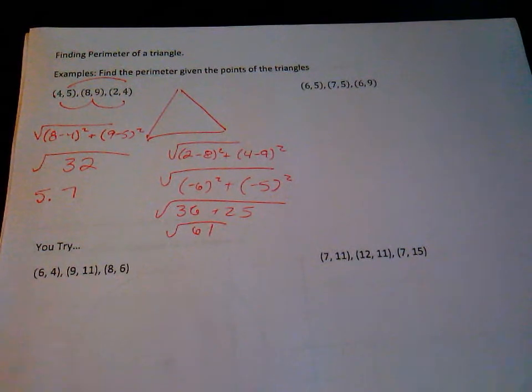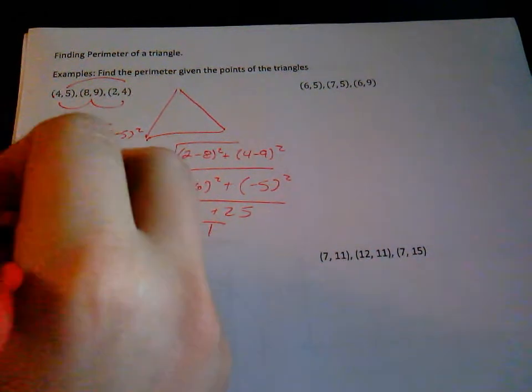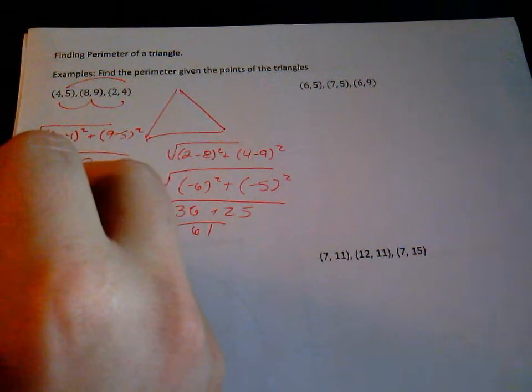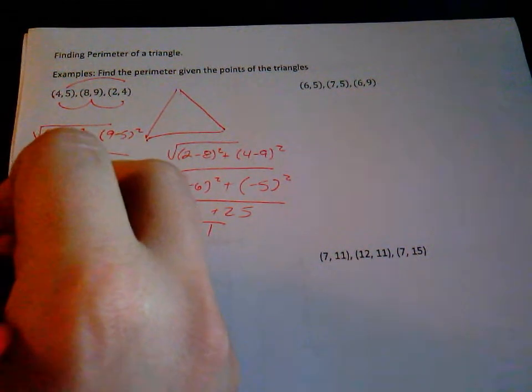So let's do that one. You get, okay, so our first side is 5.7, our second side is 7.8.